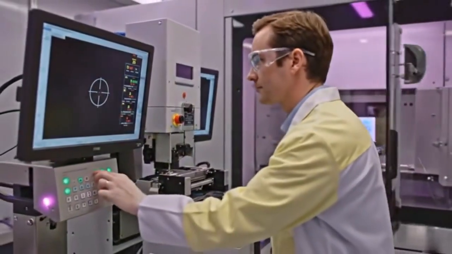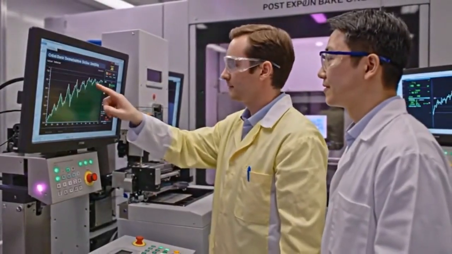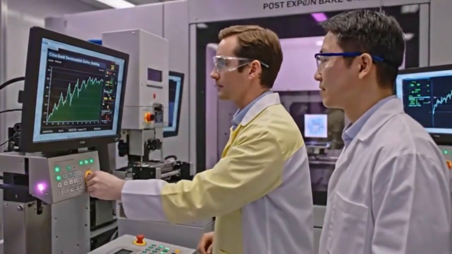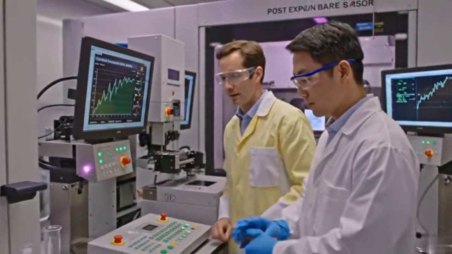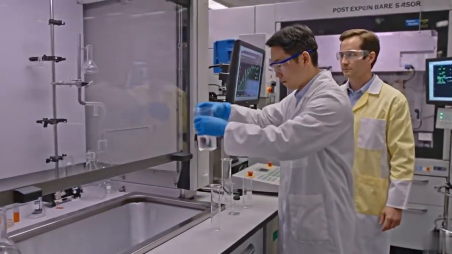This fluctuation in the critical dimension graph needs attention. I agree. Increasing the chemical amplification now to stabilize the process. The system is stabilized. Proceed with preparing the TMAH solution bath. Confirmed. Measuring the required volume now.